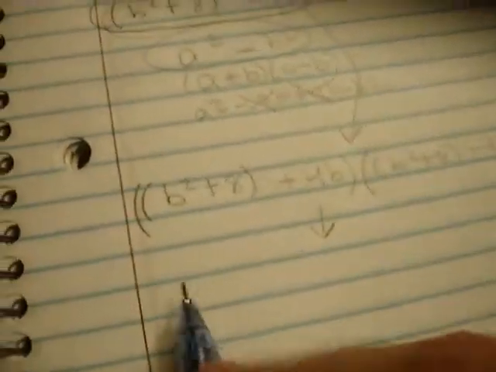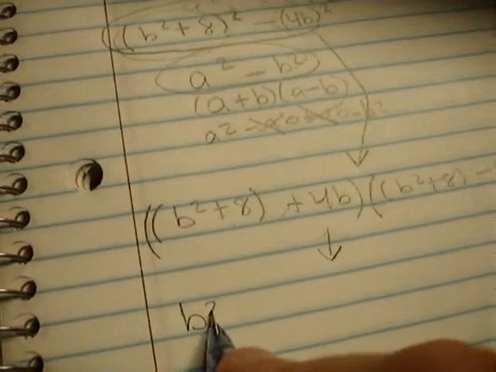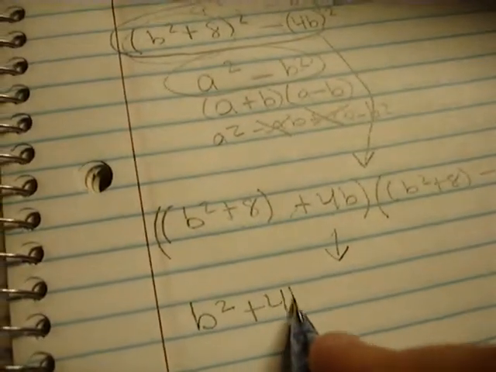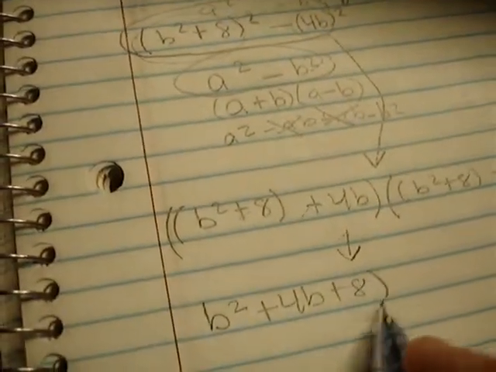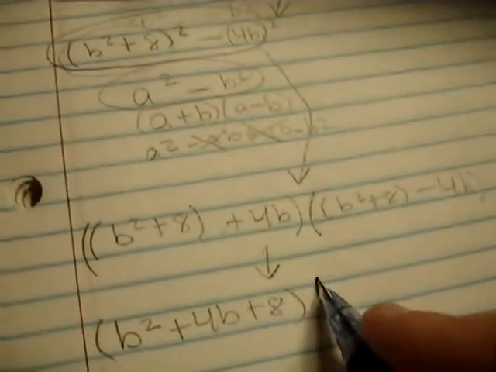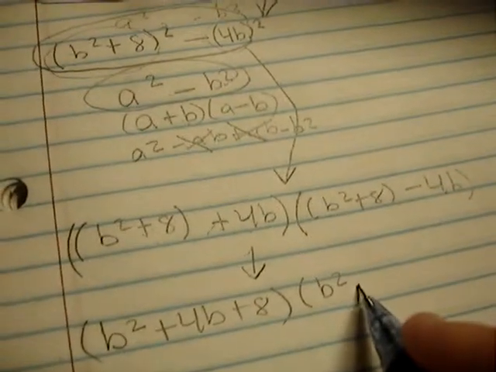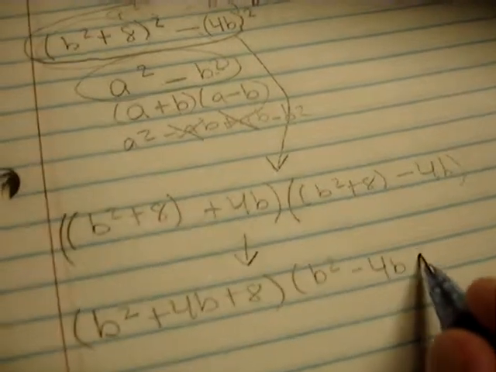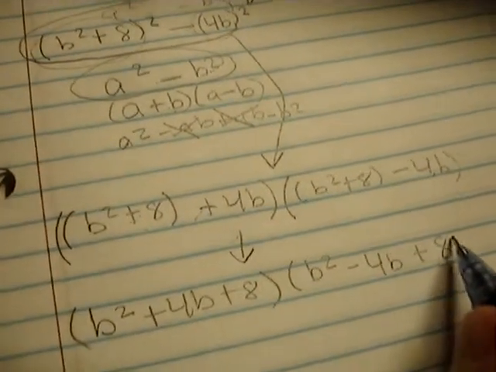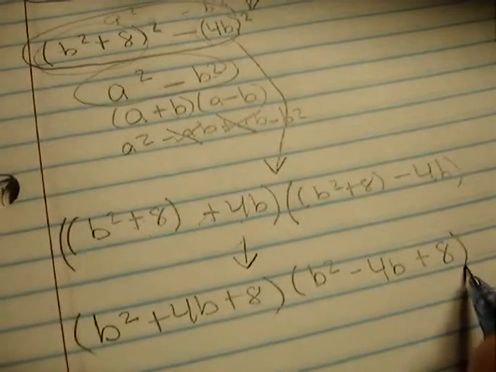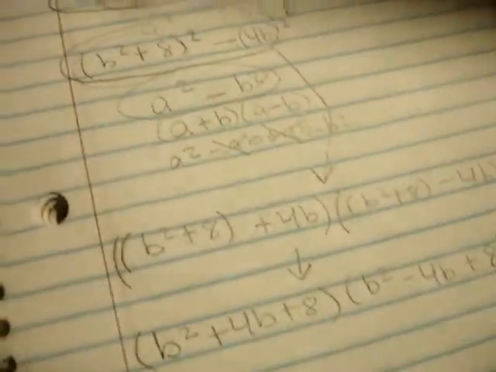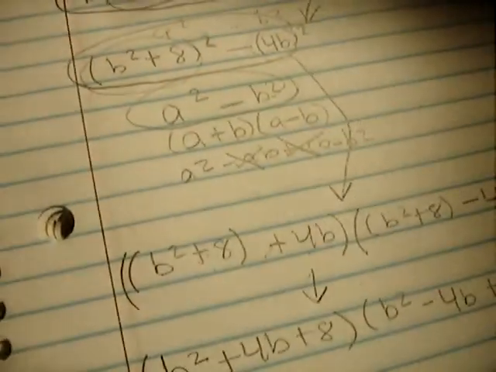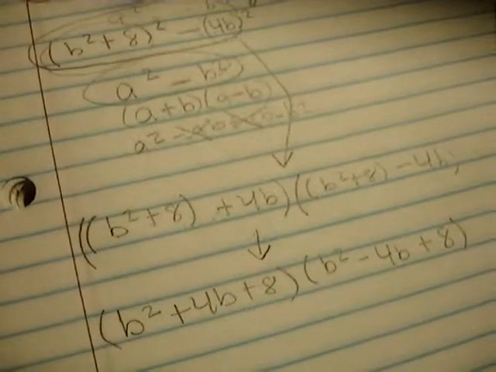But in our end answer will be b squared plus 4b plus 8 times b squared minus 4b plus 8. So there you go. All right, let's do problem 2.